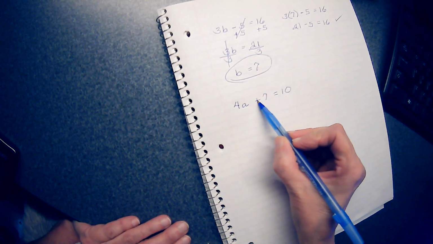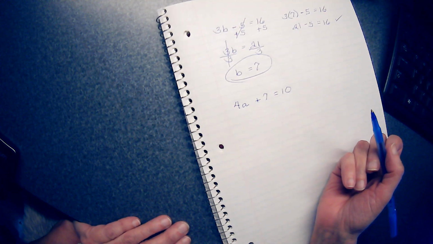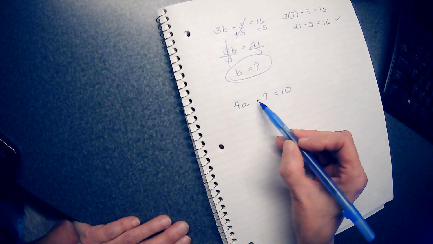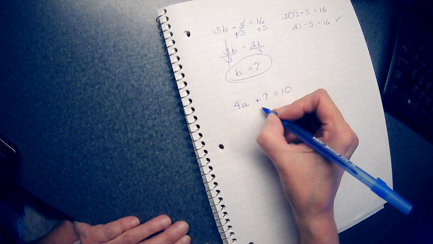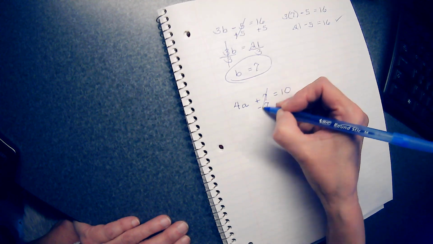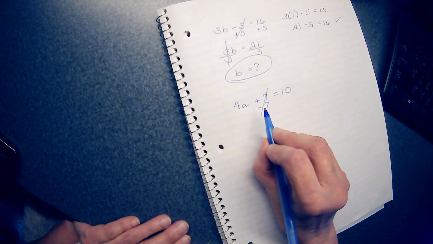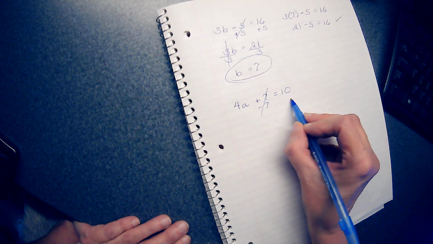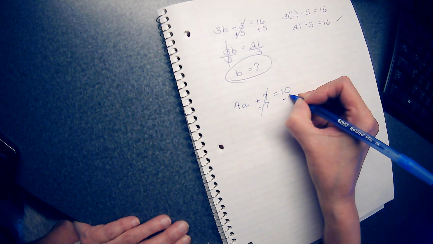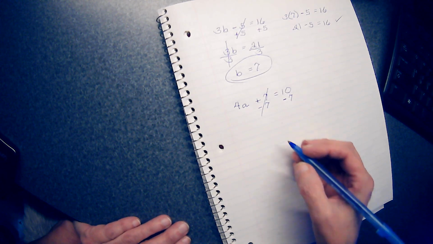I have a positive 7 that is related to my unknown a. To get rid of this plus 7, I'll subtract 7. 7 takes 7 away, it's out of there. But if I subtract 7 on this side of the equal sign, I have to go to the other side of the equal sign and also subtract 7.